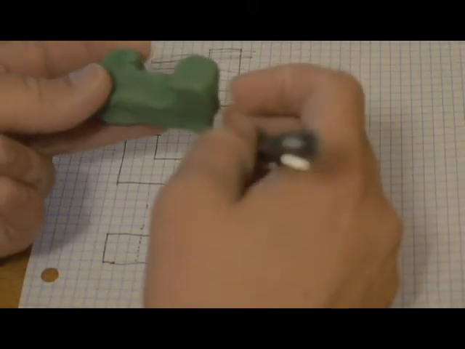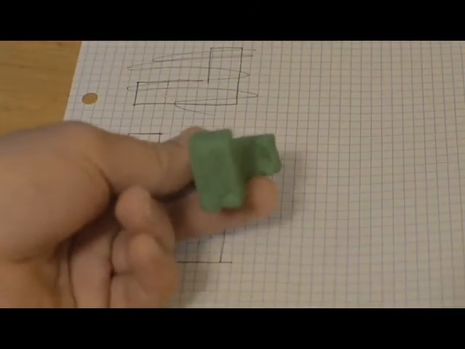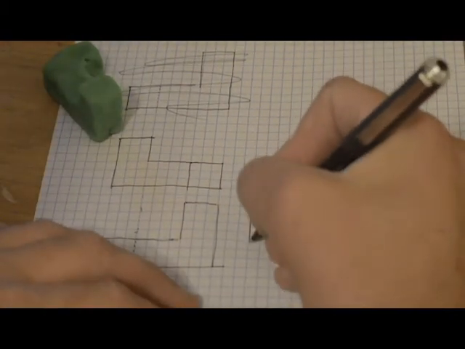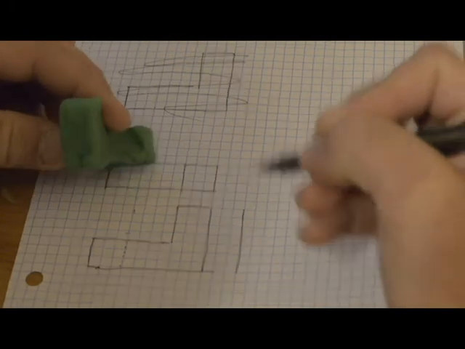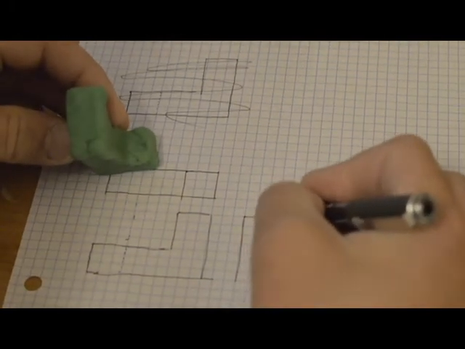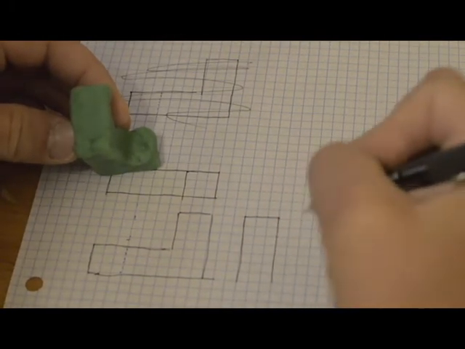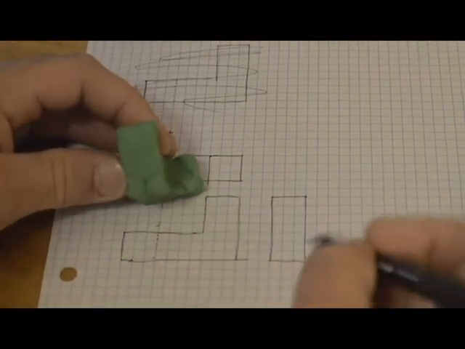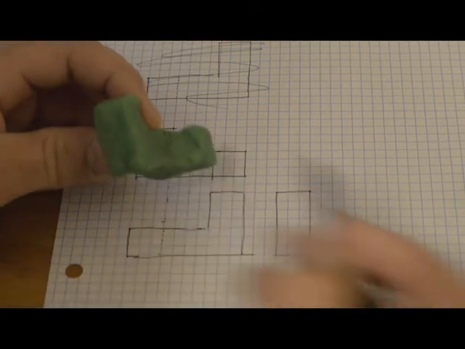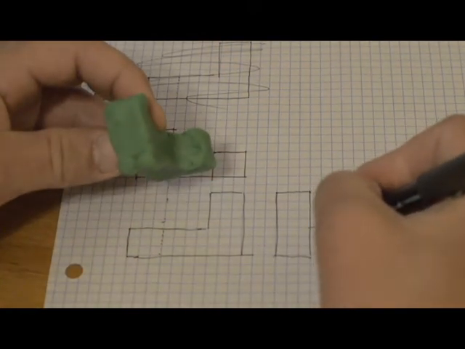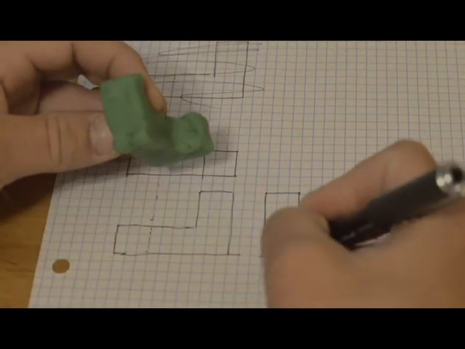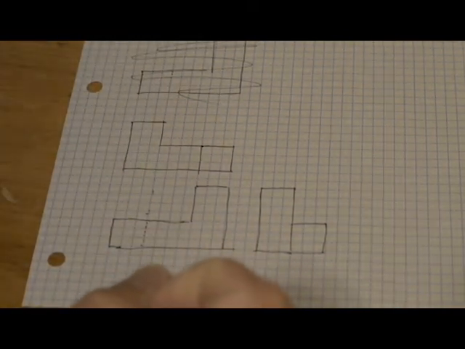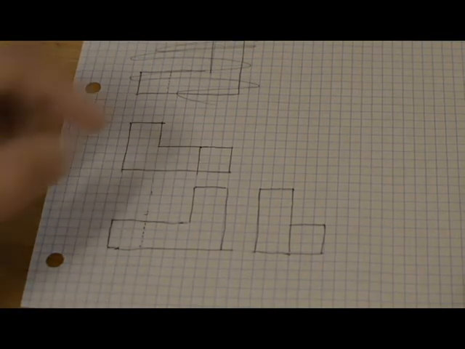And now we're going to do the side view. So I've drawn this part right here, and then we're going to draw this little piece right there. So now if I lost this object, if I never saw it again, I could recreate it just using these three views.